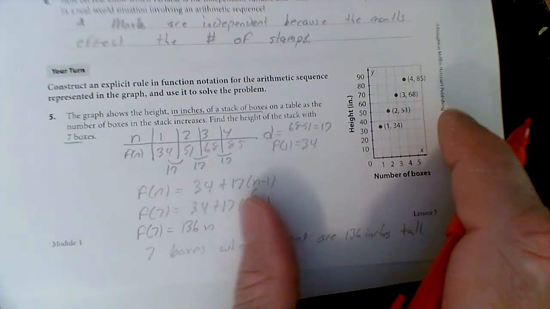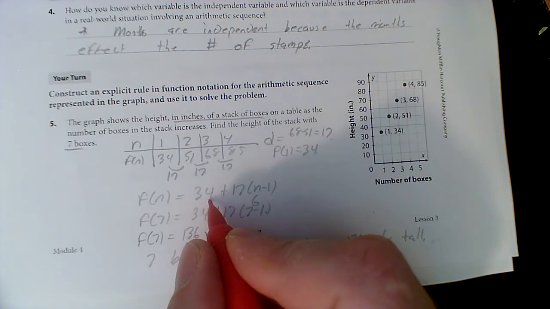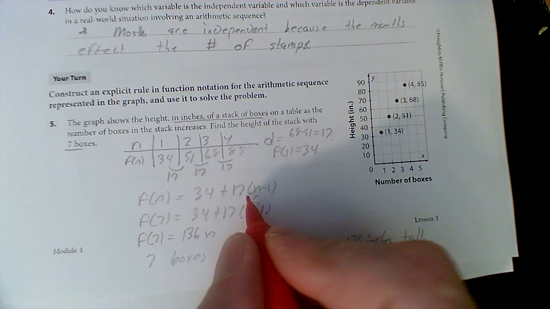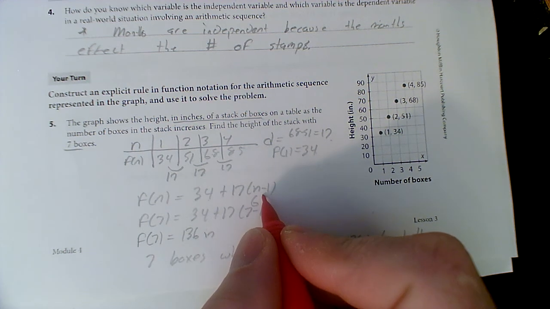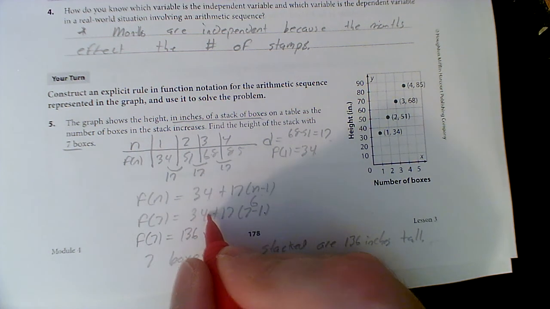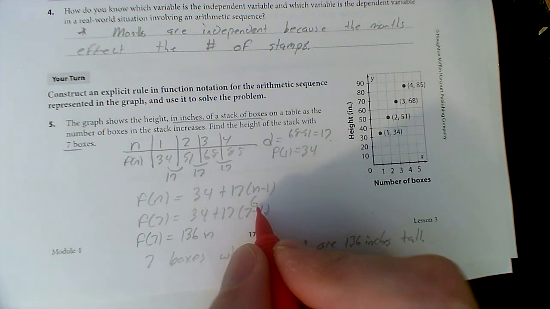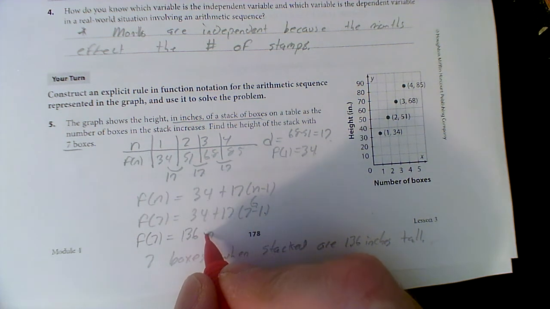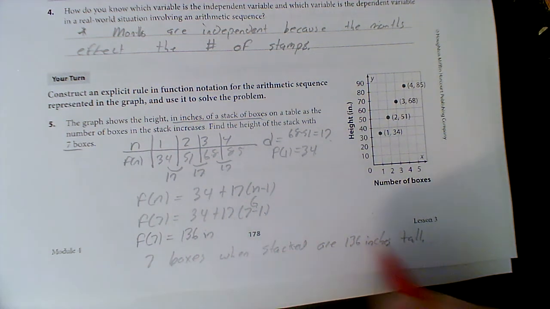Alright, hopefully it's getting easier. So to find my term, I plug in 34 and then 17 per month, not including the first one. Right, so if I plug in 7, it's 34 plus 17 for the 6 additional boxes, which gave me 136 inches. And that meant 7 boxes stacked are 136 inches tall.